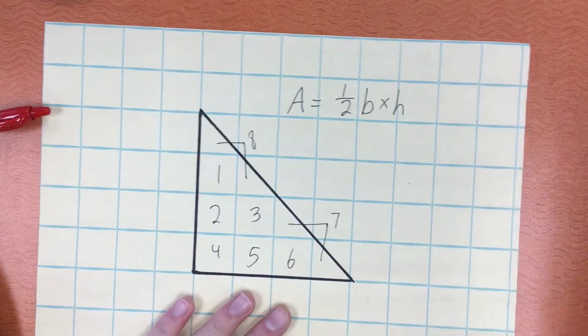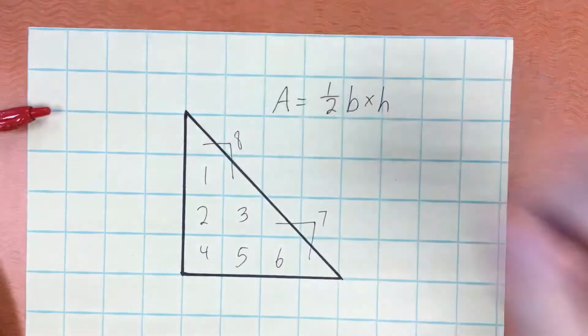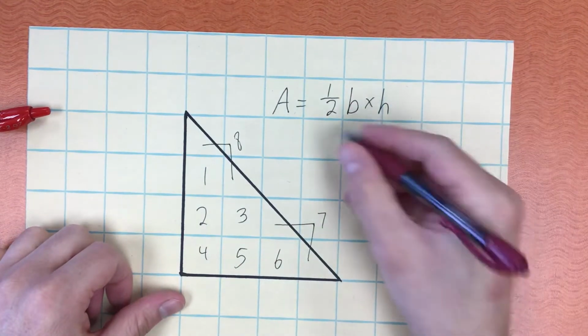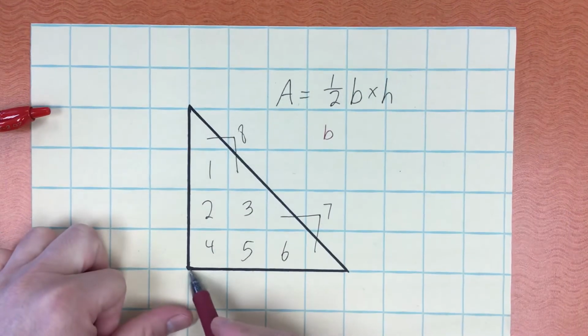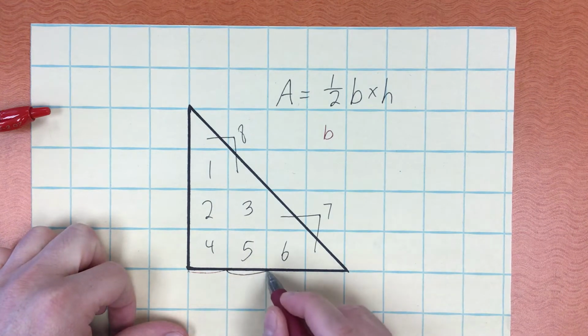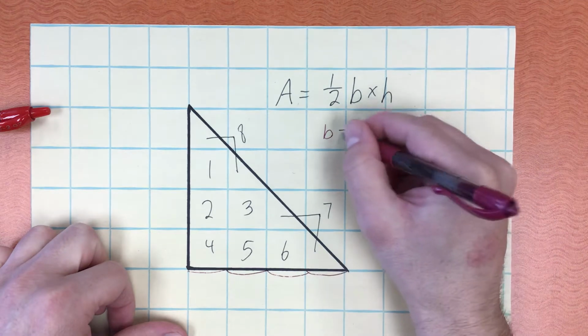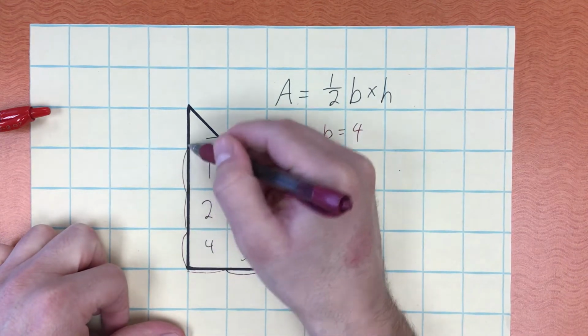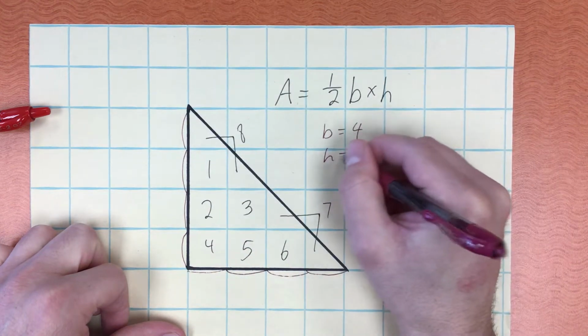All right, now let's try to use our formula. So if I say my base times my height, I need my base. So I know that's the flat part that my triangle sits on. So that's 1, 2, 3, 4. Okay, so my base equals 4. And my height equals 1, 2, 3, 4.